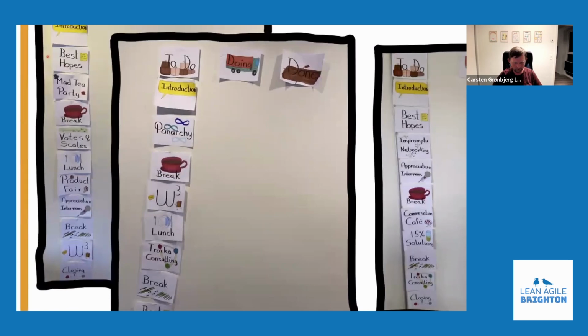So you can see here we started with best hopes. Then we did something called Mad Tea. I will always call it Mad Tea Party, which is another energizing thing where you can have a pretty big crowd talk about a specific topic. They stand in two circles and then have a partner. I've done this with a couple of hundred people at once. It gets loud but fun.